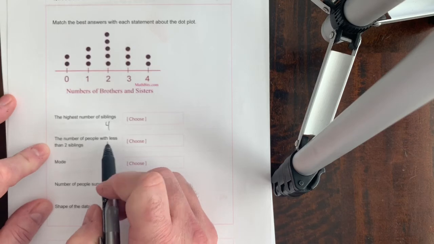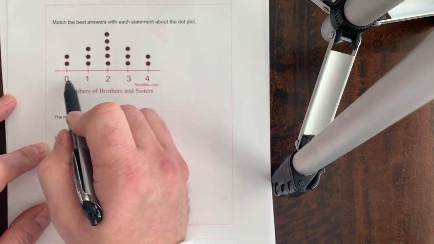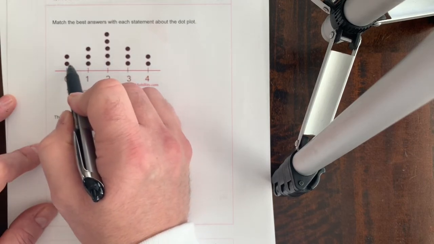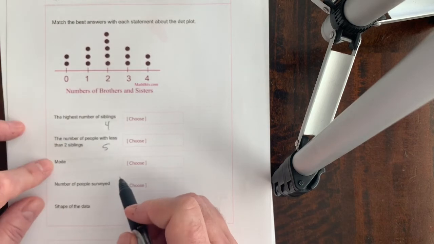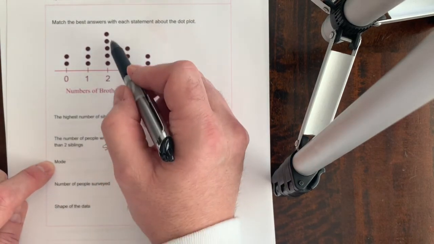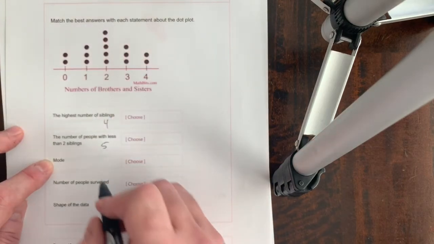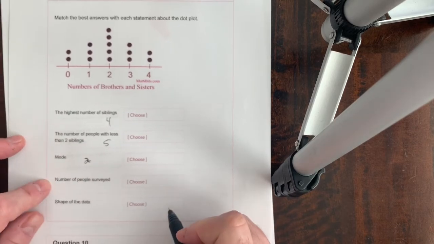The number of people less than 2, well, here's 2, but we want less than. That means 0 or 1. How many people is that? That's 5. Okay, so we want the 1 and the 0. Those are both less than 2. The mode, again, is the most reoccurring number, or the number that happens the most times. I would say that's our 2 right there. Okay, there's 5 people that have 2 siblings.